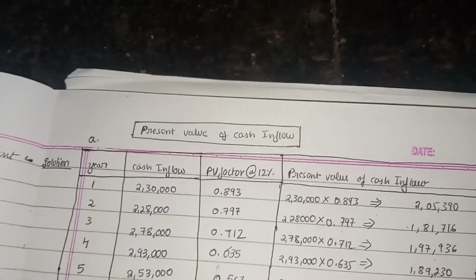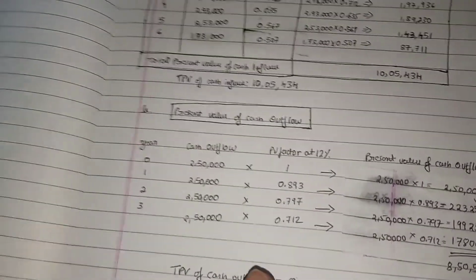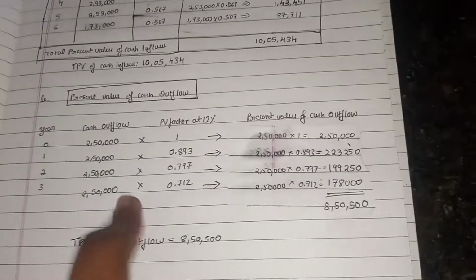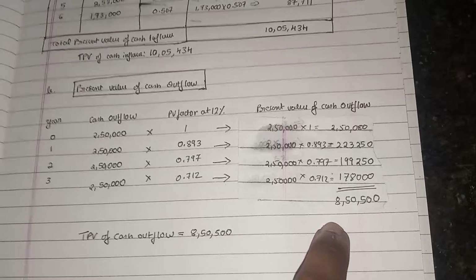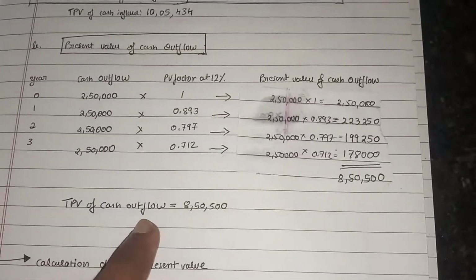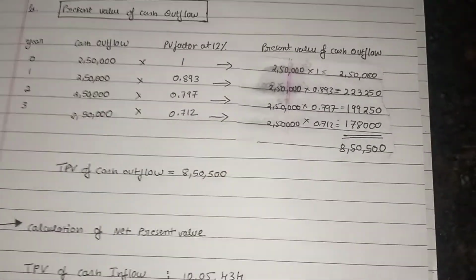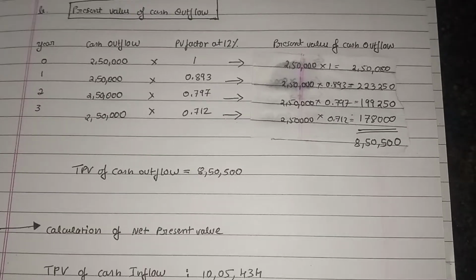When you observe here, I have taken cash inflow. When you observe here, I have taken cash outflow. Just doing the product and adding, the total present value of cash outflow, TPV of cash outflow, is 8,50,500.